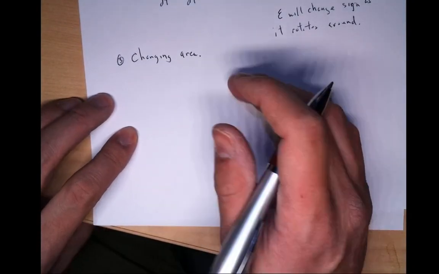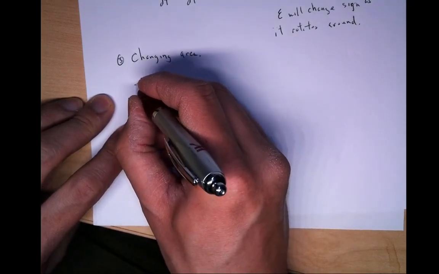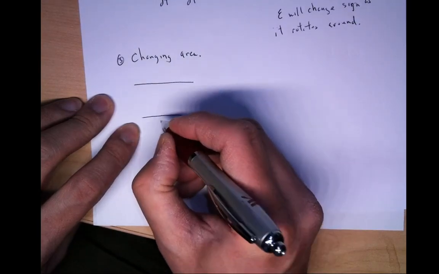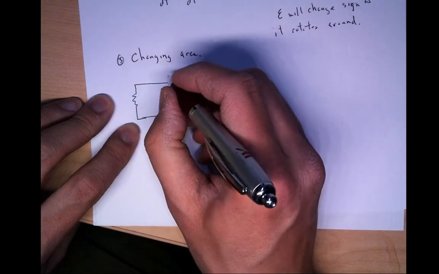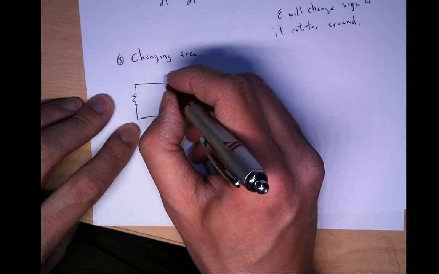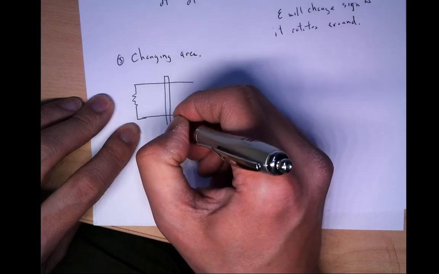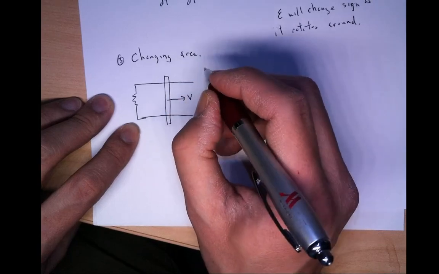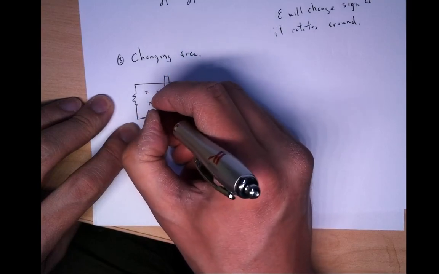To do this, we're going to consider the following. I have a rail, and I have another rail like this. To make this work, I'll have to put a resistor there. And what I'm going to do is put a short circuit bar on this thing. This bar is going to move with some velocity v. And there's going to be some B field everywhere. So I'm basically putting some B field everywhere.